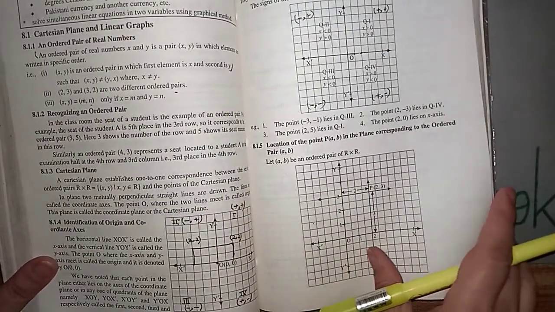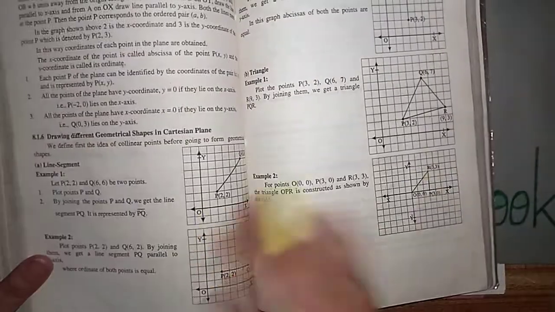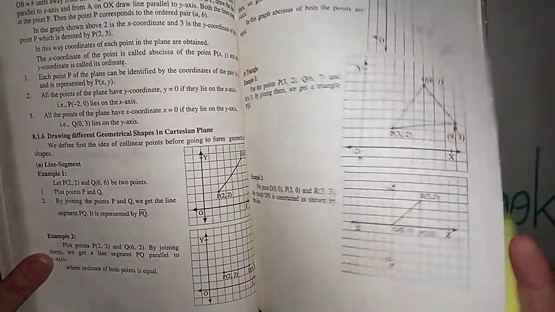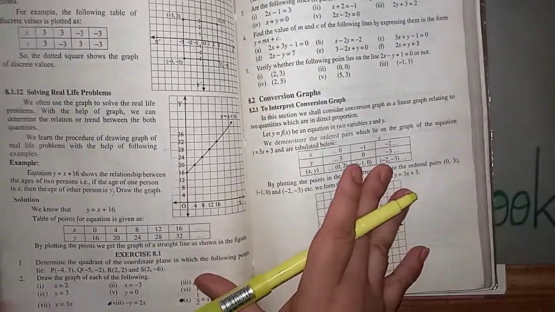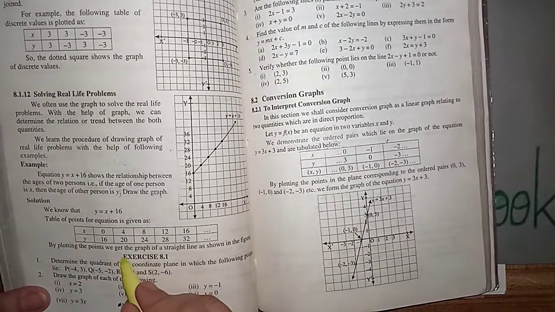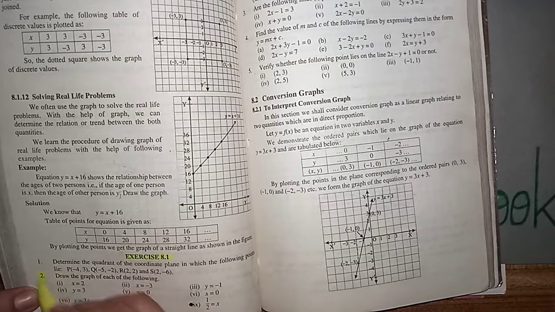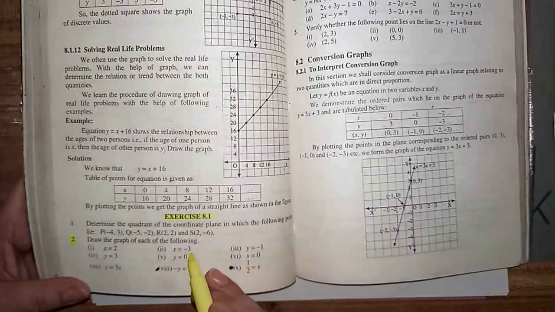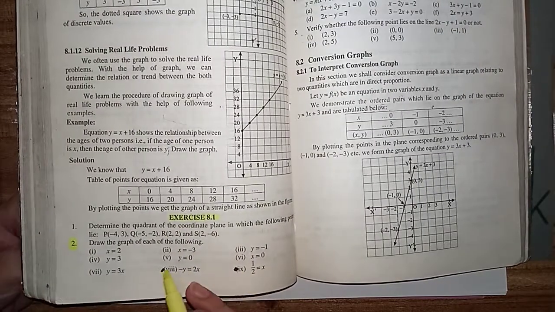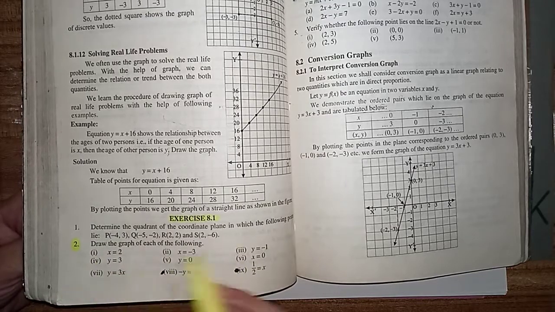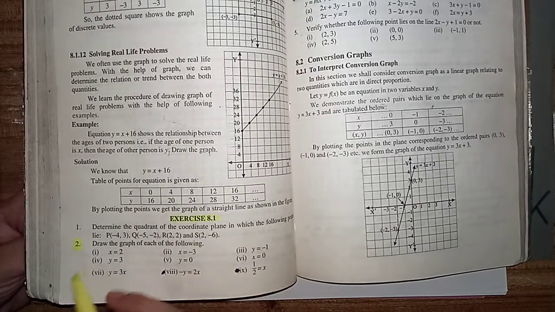Unit number 8. In this chapter, exercise 8.1 is very important. One question for graph must be present in your paper.